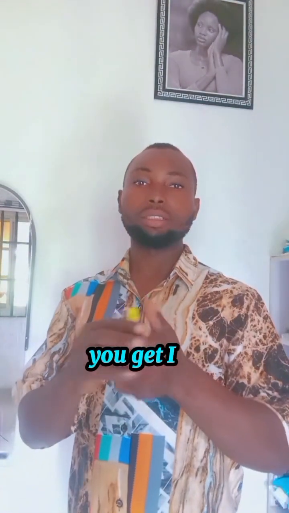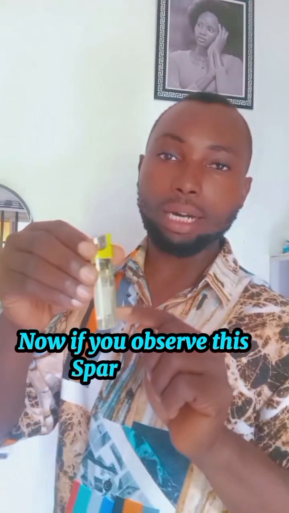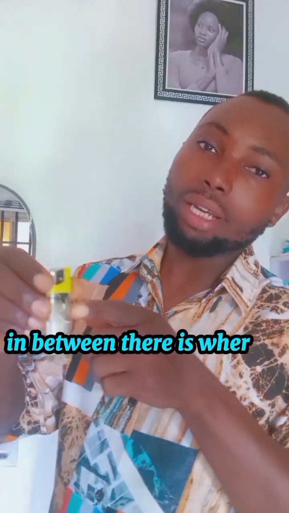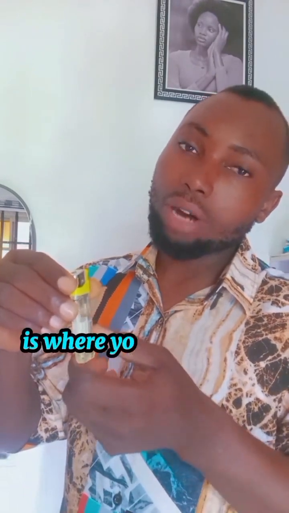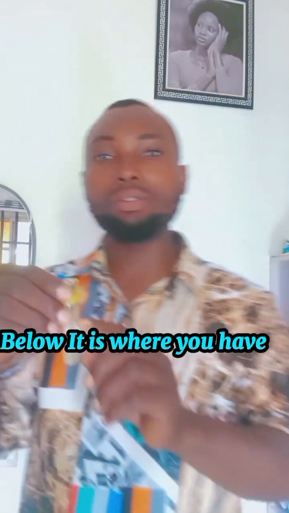Let's take an example from a spark lighter. If you observe this spark lighter, where the cylinder is, you observe that in between there is what they call airspace. This air gap or airspace. Then below it is where you have the liquid gas.